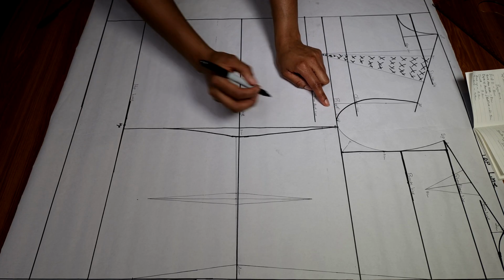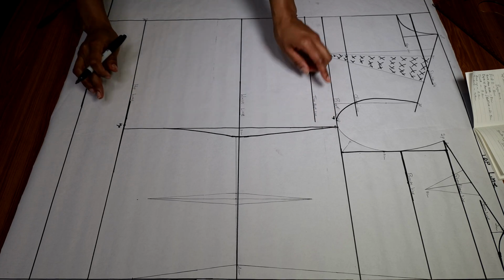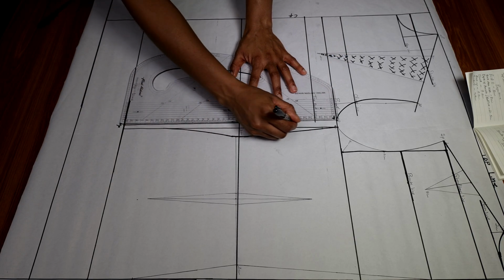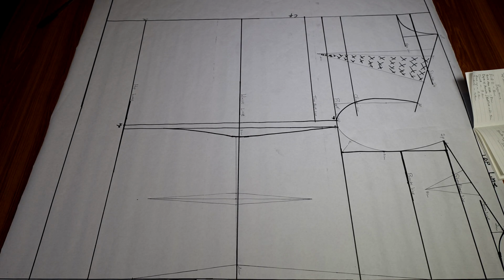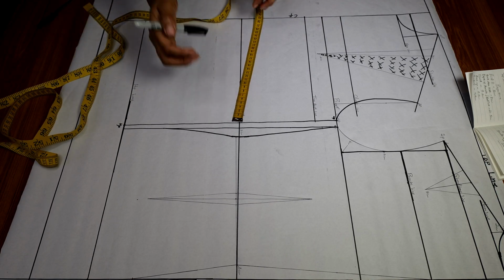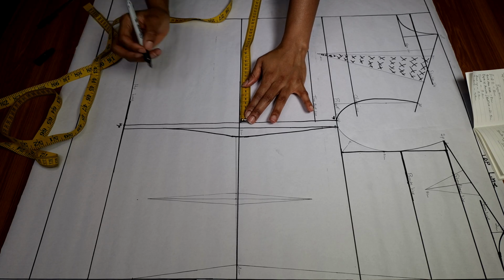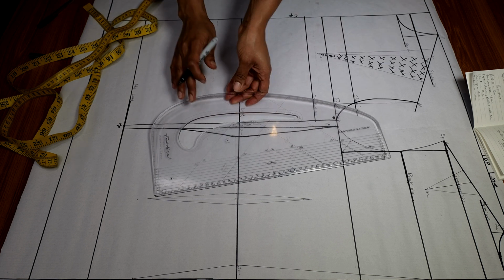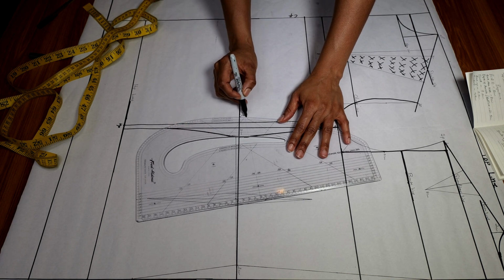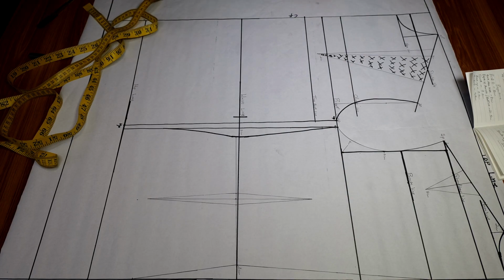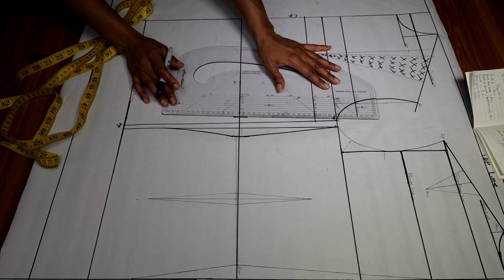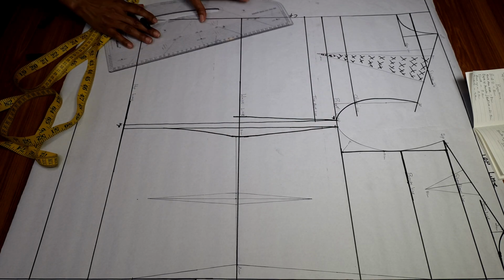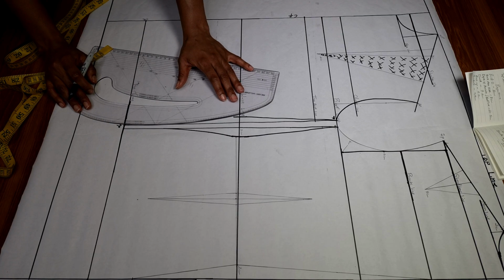So I'm going to connect this UP down here to our hip. To define our waist, on the waistline we're going to come in by 1.5 centimeters. So I'm going to mark 1.5 centimeters on the waistline. I will use my pattern master to define that point. This would create a point for our waist. Like this, our waist point to our hip point, just like that.